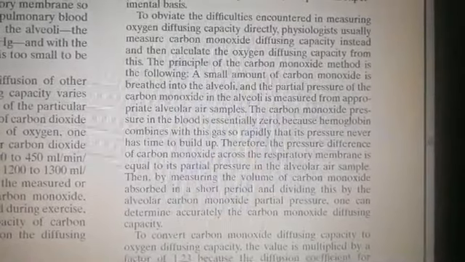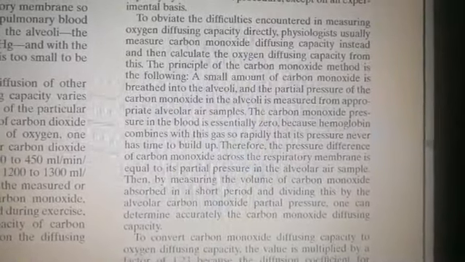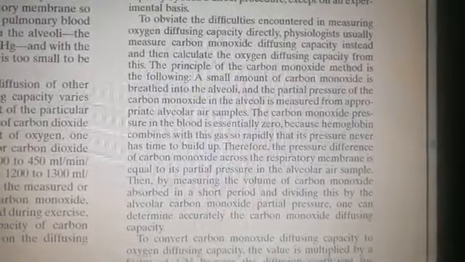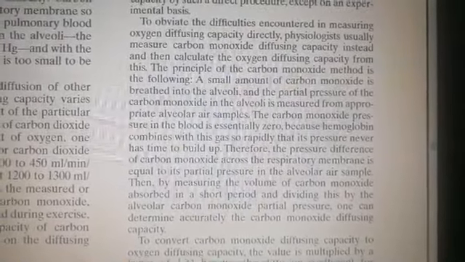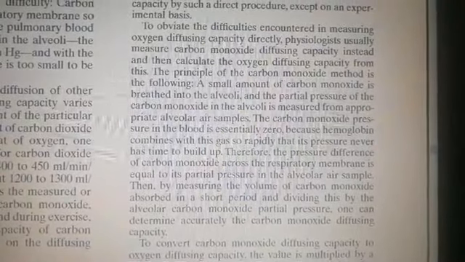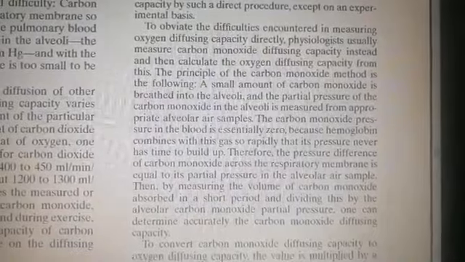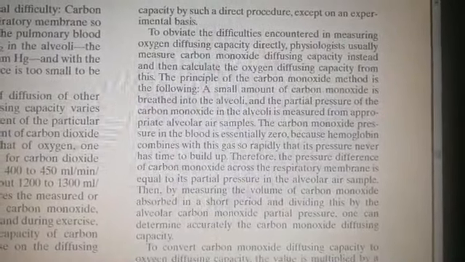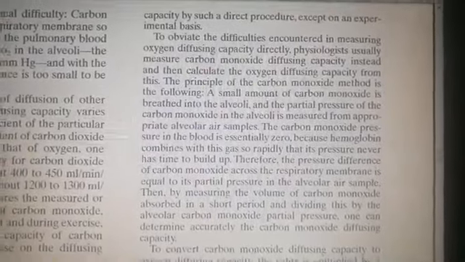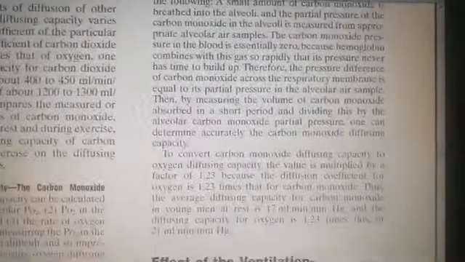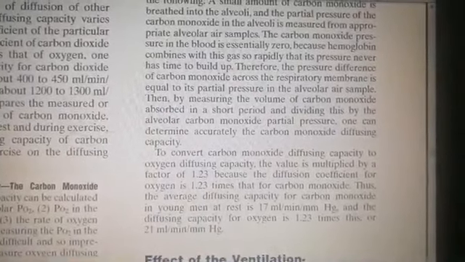Therefore, the pressure difference of carbon monoxide across the respiratory membrane is equal to its partial pressure in the alveolar air sample. Then by measuring the volume of carbon monoxide absorbed in a short period and dividing this by the alveolar carbon monoxide partial pressure, one can determine accurately the carbon monoxide diffusing capacity. Two, convert carbon monoxide diffusing capacity to oxygen diffusing capacity.